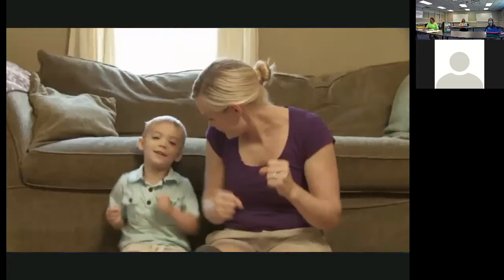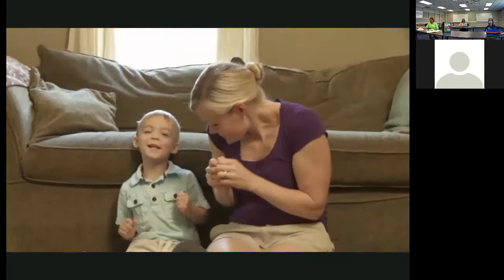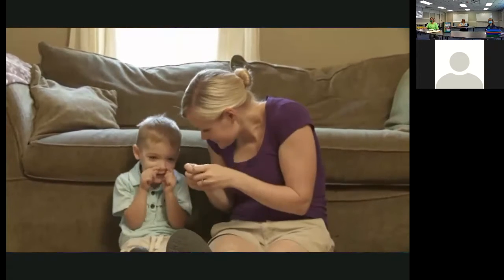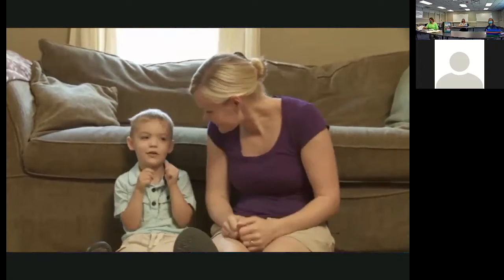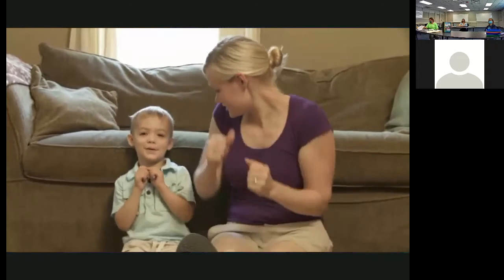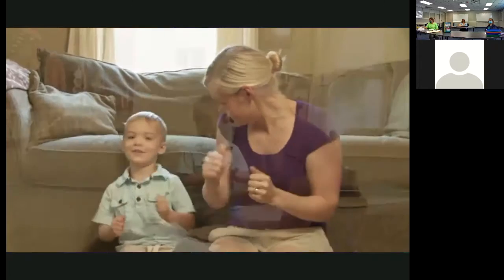Swirl, swirl, shake your bushy tail. Pull between your toes, wrinkle up your little nose. Swirl, swirl, shake your bushy tail.